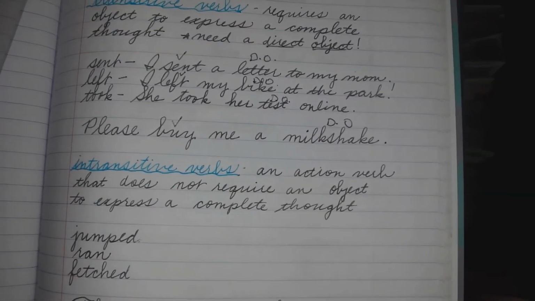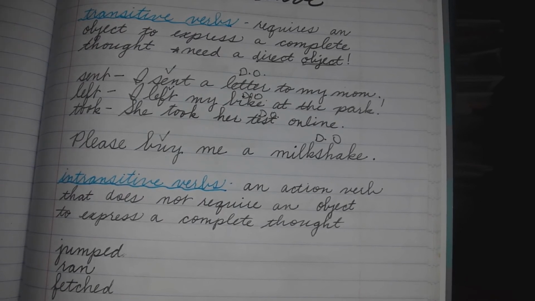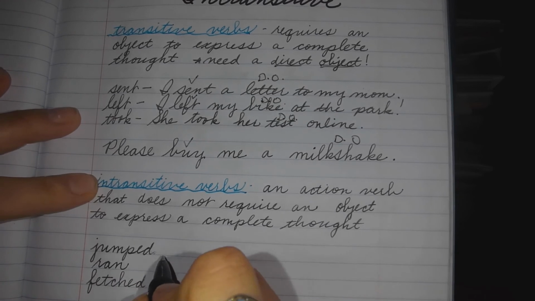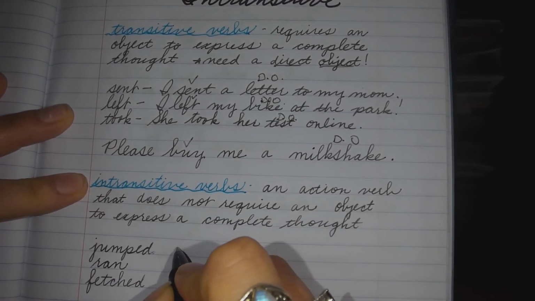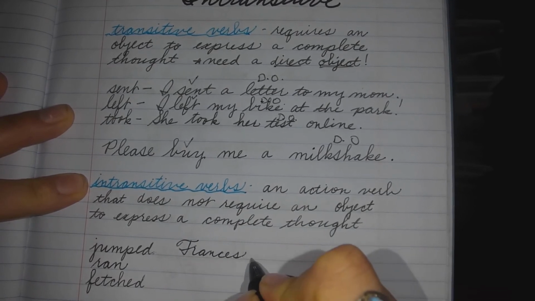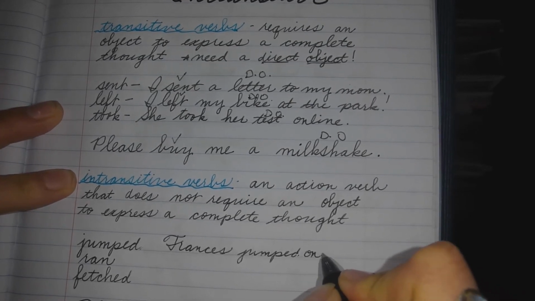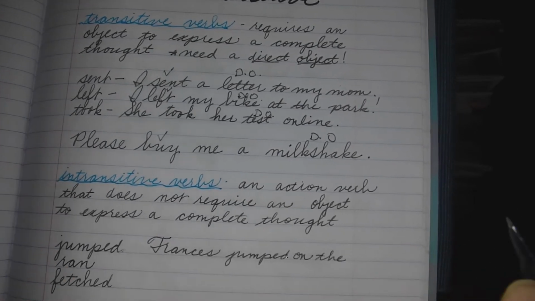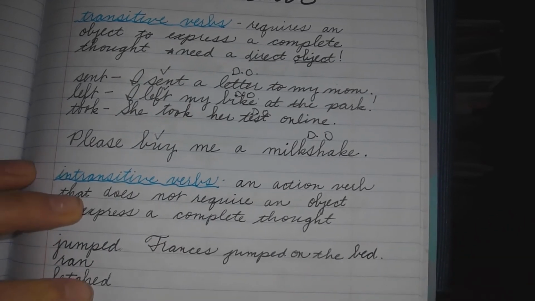Intransitive verbs are usually action verbs. Remember, think something you could act out. And it does not require an object to express a complete thought. Jumped. Francis jumped on the bed, because I was going to write trampoline, but I didn't have enough room.